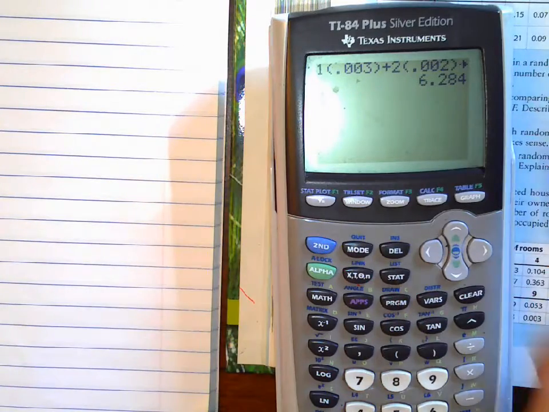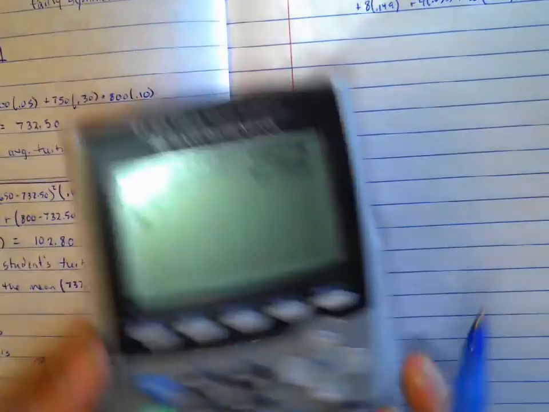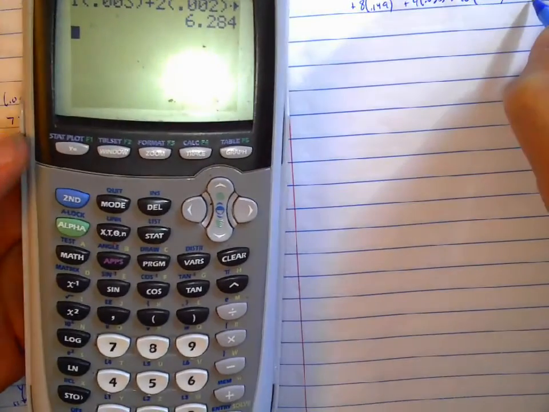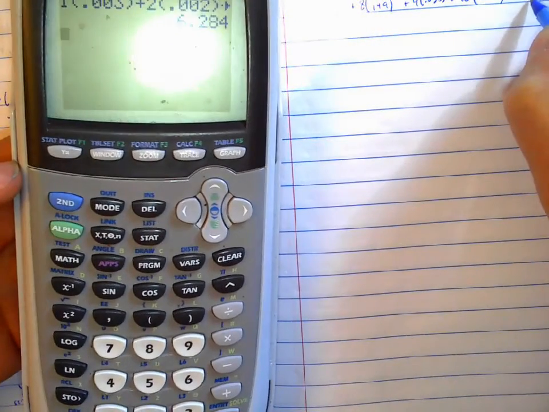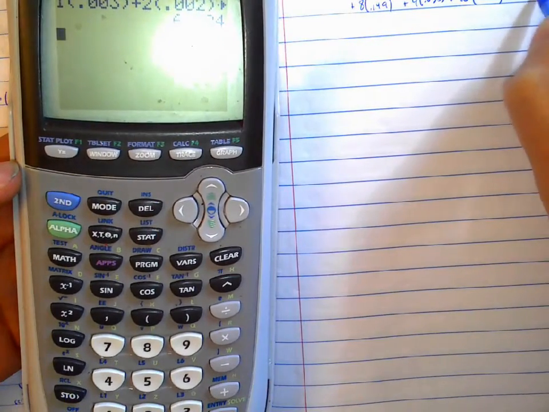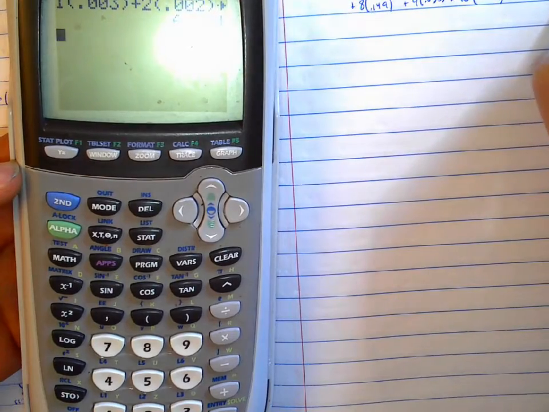Okay, so I put it in there. I got this as my mean. So the mean number of rooms, where somebody owns the house, was 6.284 rooms.